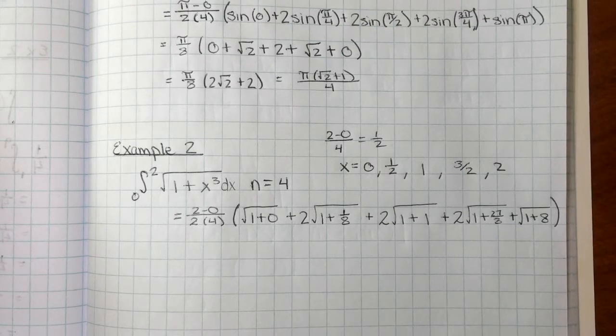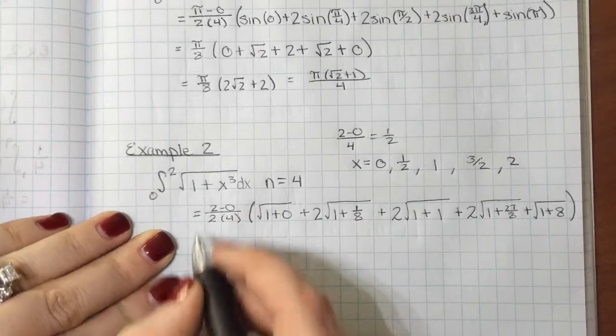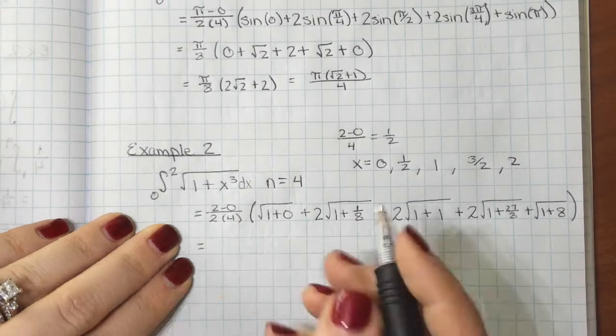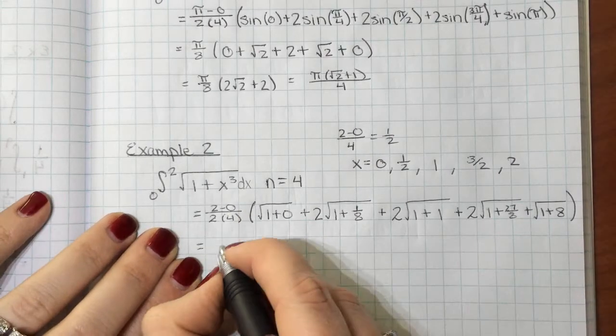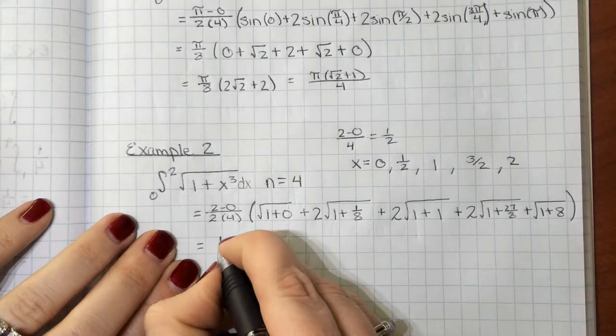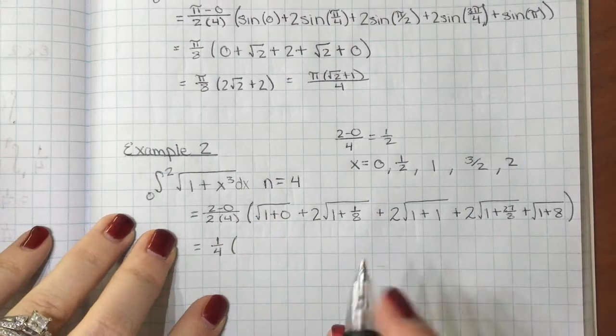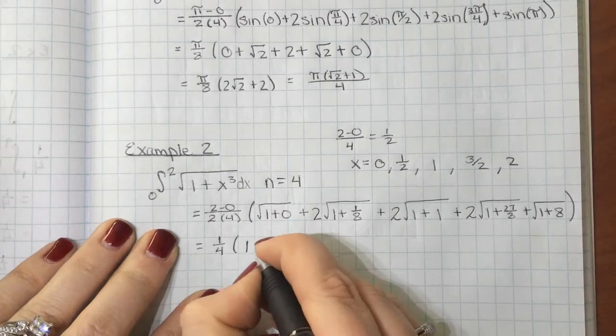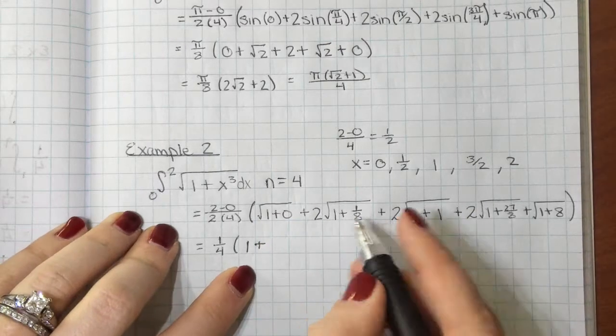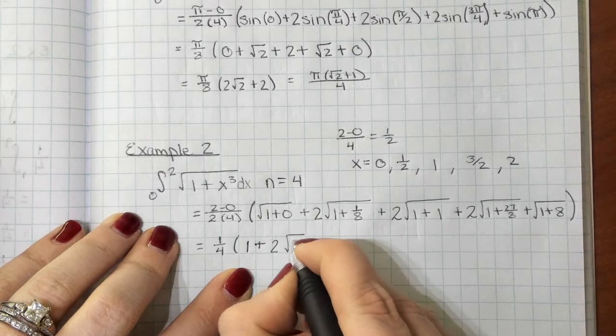Okay, so let's simplify what I can. 2 minus 0 all over 2 times 4 equals 2 over 8, 1 over 4. Square root of 1 plus 0 is just 1, plus, I'm going to make that into 2 radical 9 over 8.